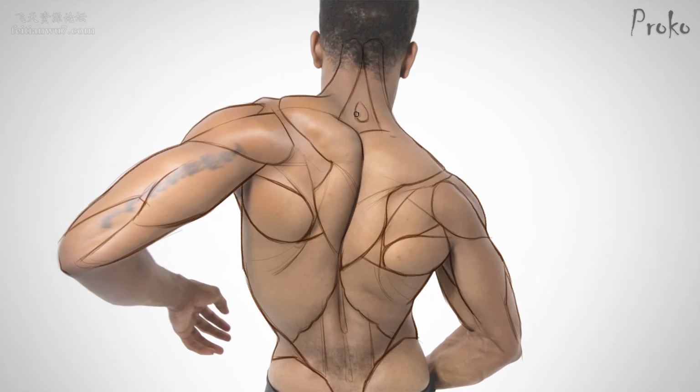Okay, there's that 7th cervical I was talking about, right in the middle of that diamond shape. Sternocleidomastoid muscle from the back of the ear to the pit of the neck.